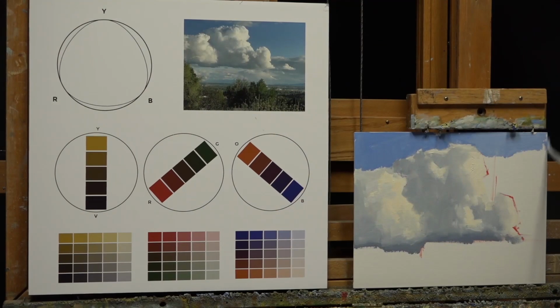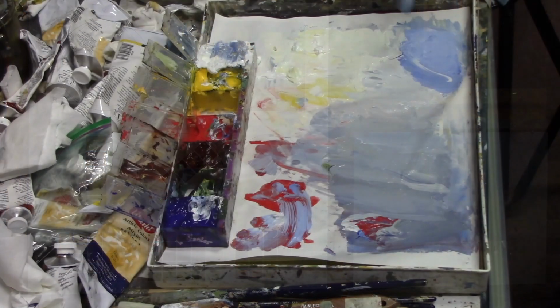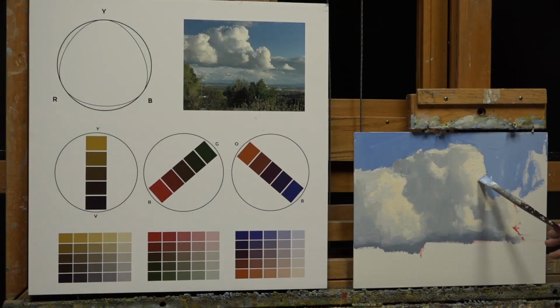I'm just filling in the sky right now really quickly. And that's how I establish my initial lay-in of value and color with regards to clouds. There's not a ton of nuance to it right now.